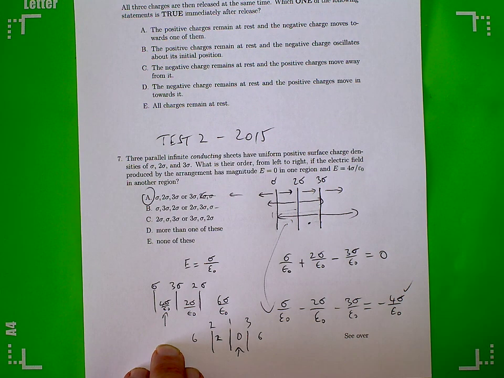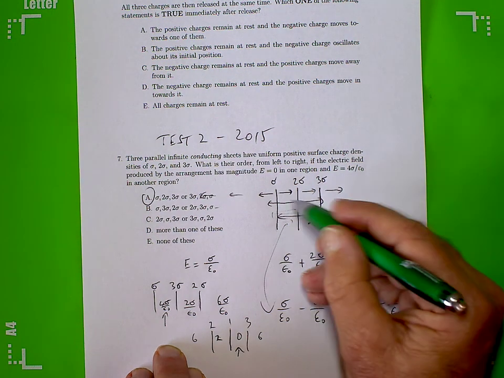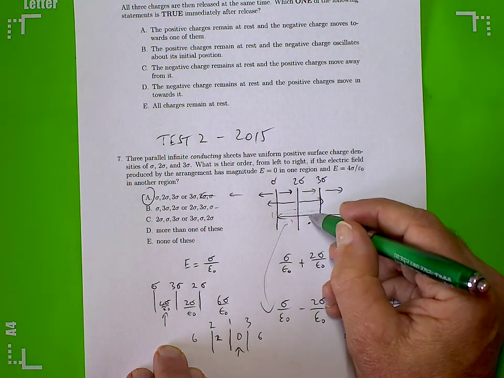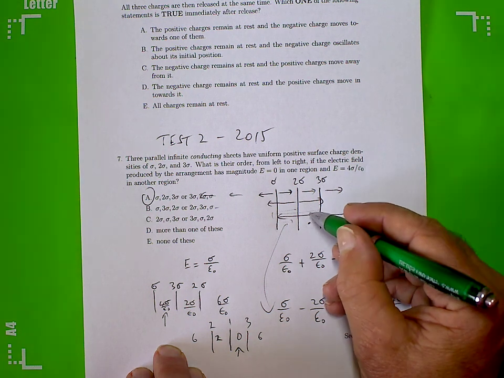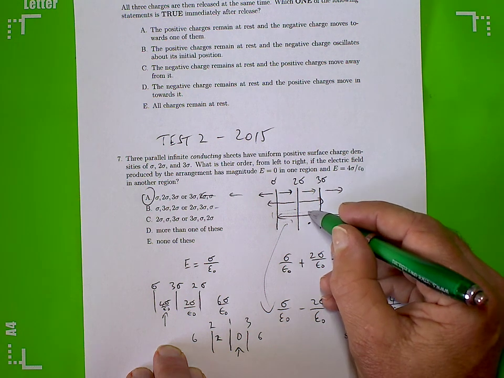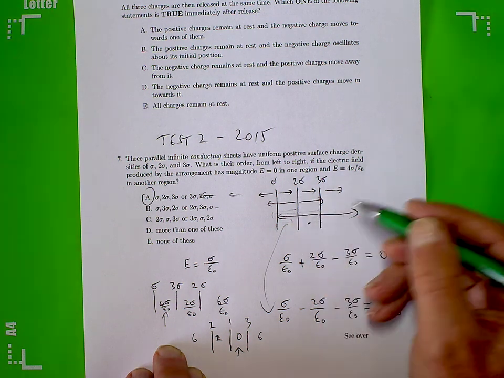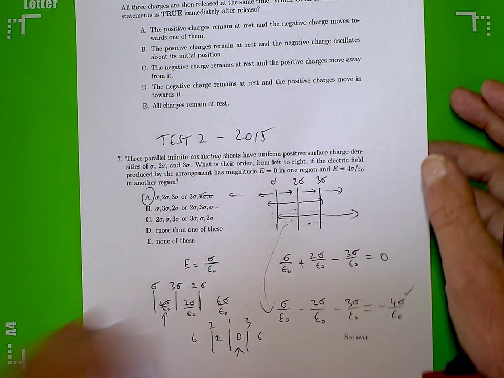Okay. The key thing is, because they're infinite plates, the electric field near them extends forever. And the second key thing is that at any point in space, the electric field at that point is the sum of all of the different electric fields produced by the different sheets or charges.